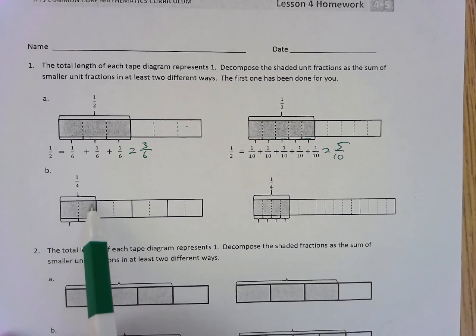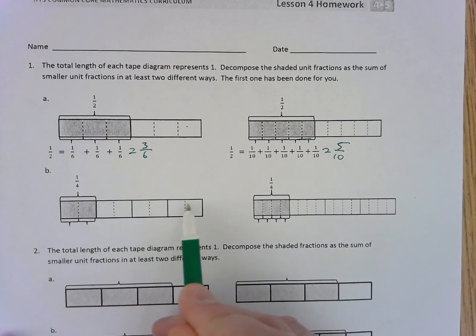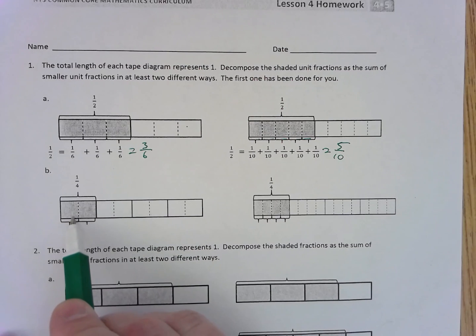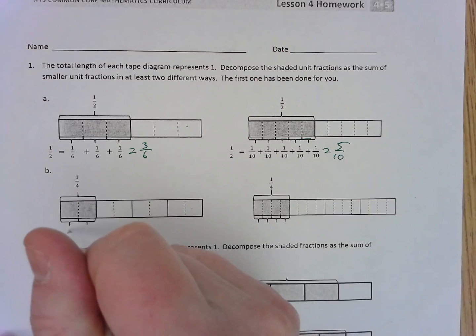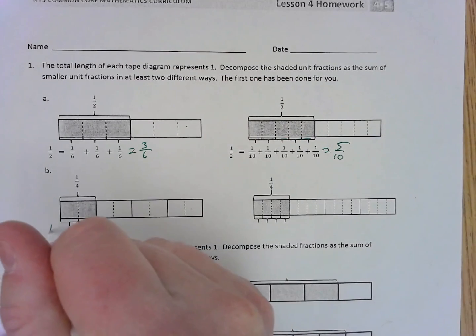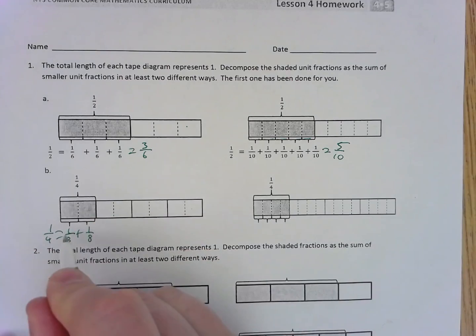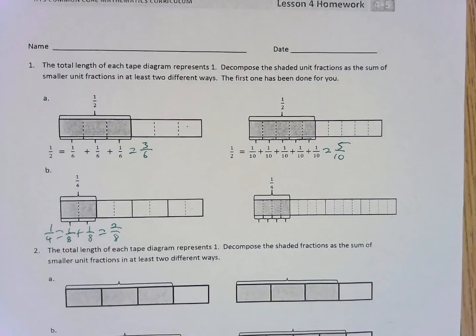We started with fourths. Okay, we have shaded 1/4. When you cut each one in half, which is what they did, we are now left with 1, 2, 3, 4, 5, 6, 7, 8 parts. So each one of these is worth 1/8. So we add them up. So we get 1/4 equals 1/8 plus 1/8, which equals 2/8.